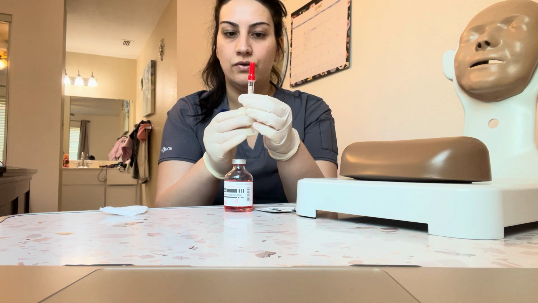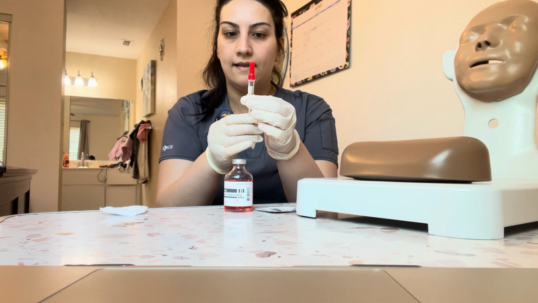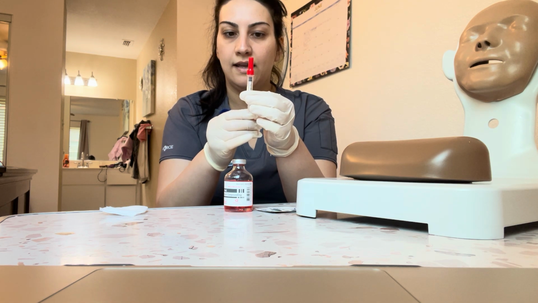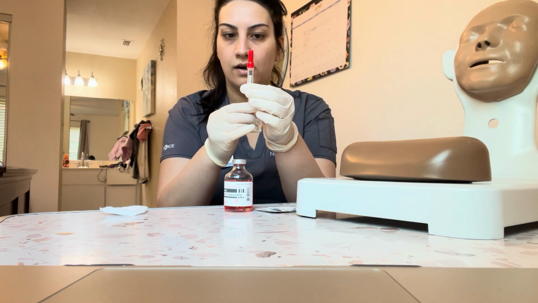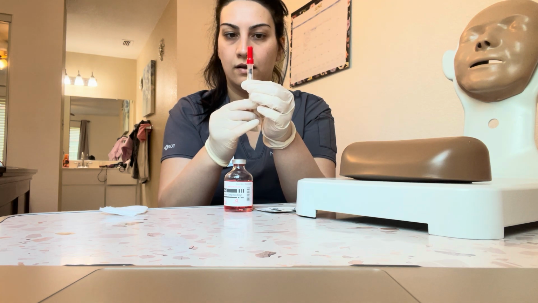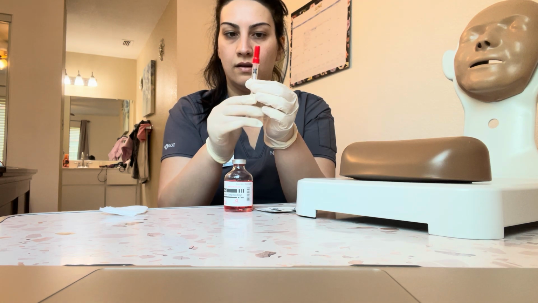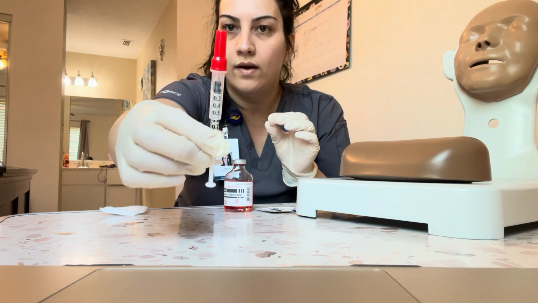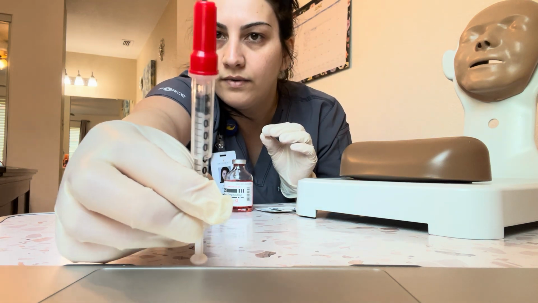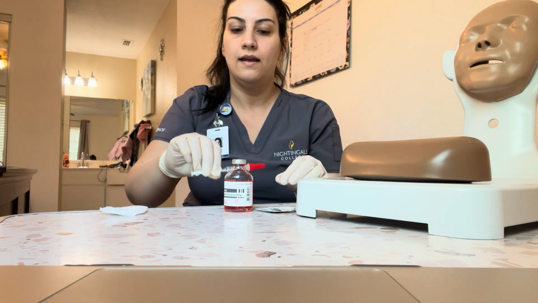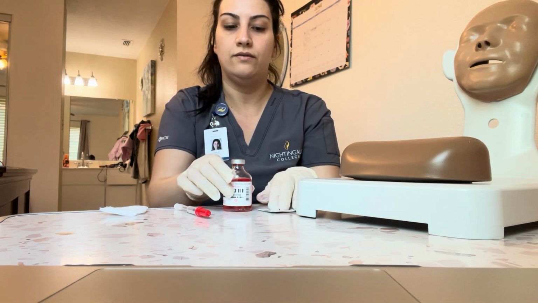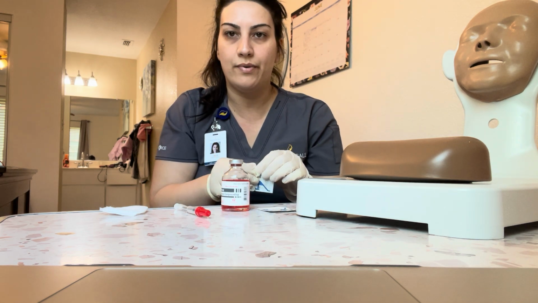We're going to draw up 0.1 milliliters of air here. Zero point 1 milliliters of air. You guys can see that. Awesome. Next, we're going to get this medication prepared.